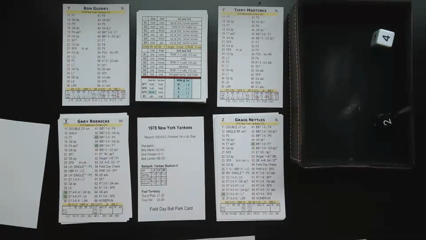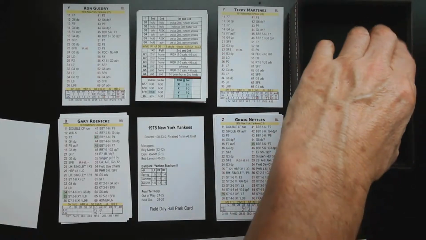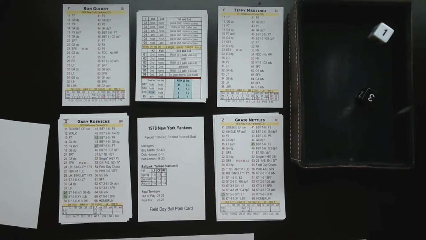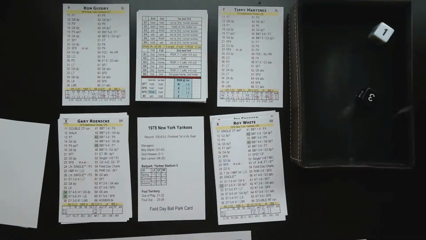So 1 hit, no runs, no errors. They leave 1. Bottom of the 8th, New York up 5-2. And it's going to be Graig Nettles, Roy White, and Jim Spencer for the Bombers. Here comes a pitch from Tippy Martinez, 31, and 31 is going to be a single. Nettles leads off the 8th as the Yankees look to plate 1 or 2 more runs.